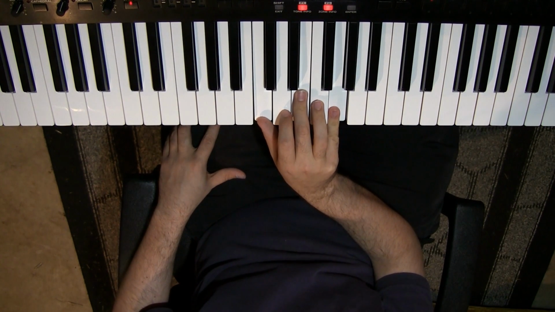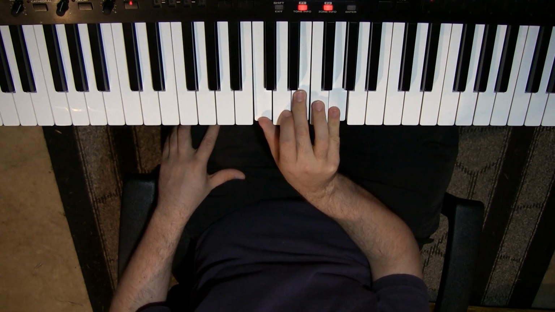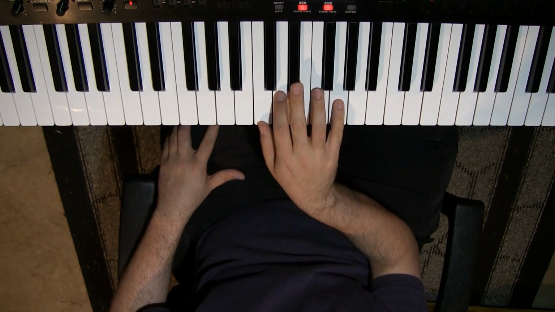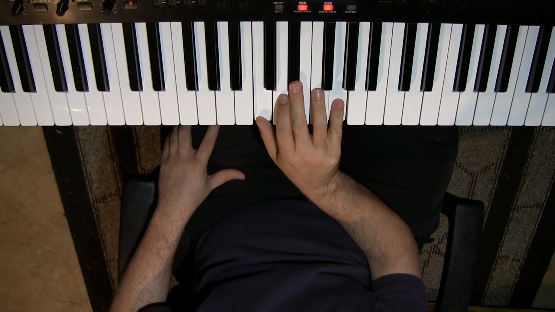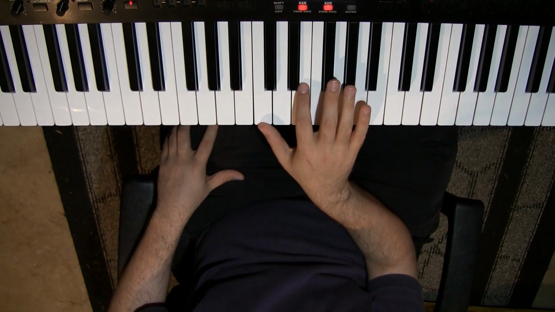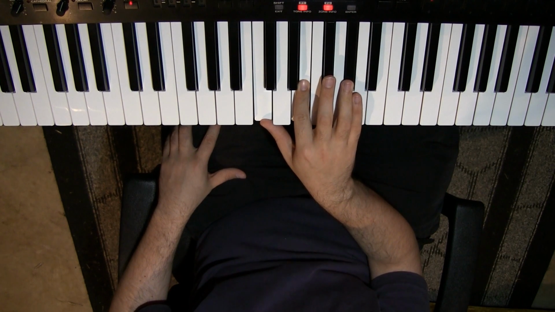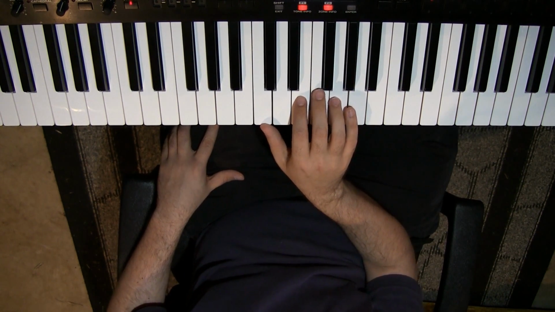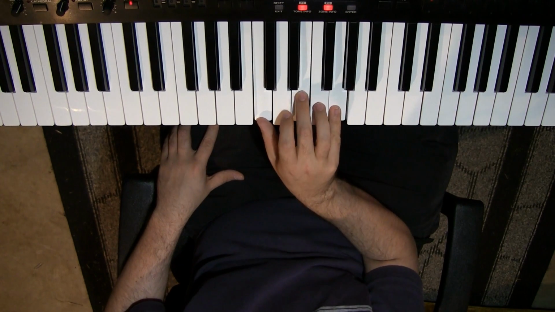And with triads, there's actually many different kinds. There's a major triad, a minor triad, a diminished triad, and an augmented triad. For now, we're going to talk about major and minor. So here we have major.